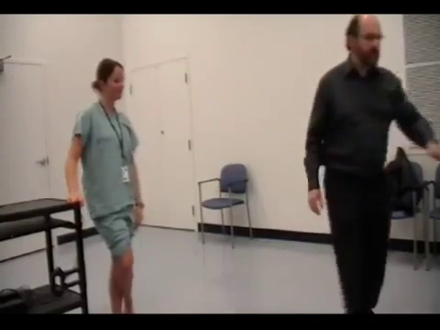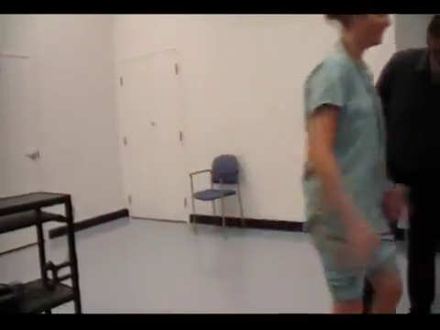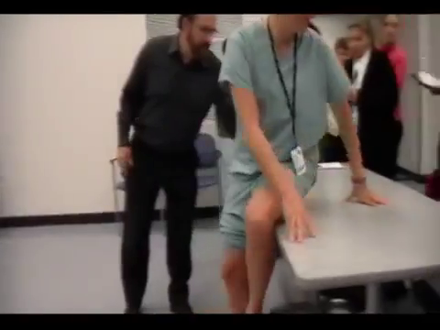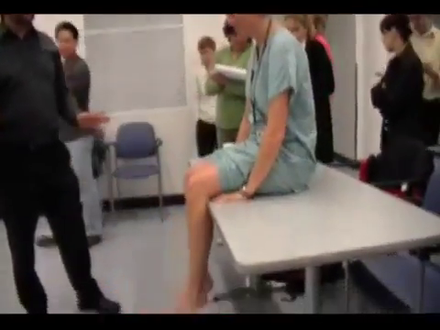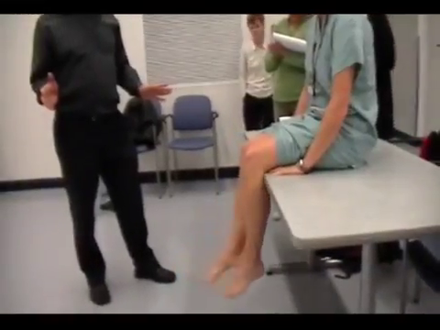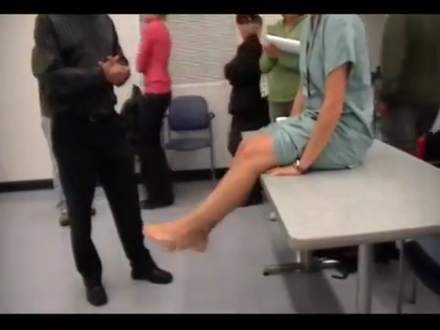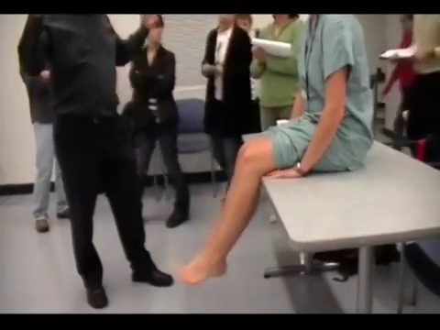Can I get you to sit up here, please? So we've done the standing. Is that okay? All right. Now, in the seated position, I'm going to inspect. I think, David, we saw a patient yesterday whose one knee was much more swollen than the other.